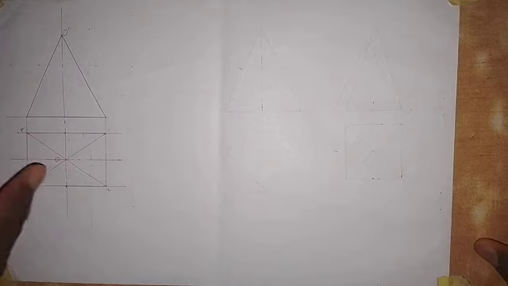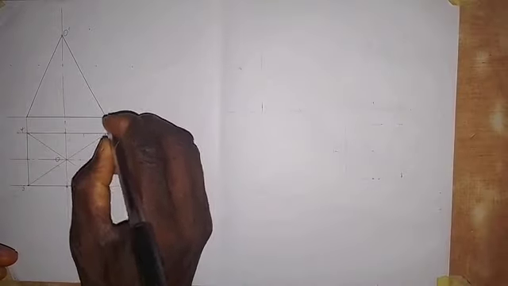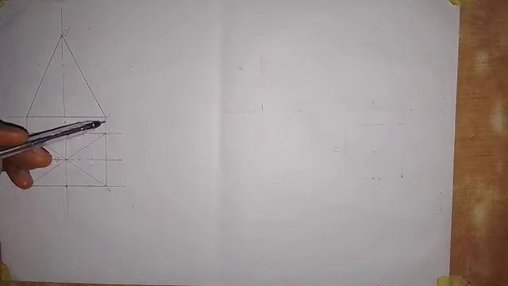to develop the surface of this rectangular base pyramid, because this distance O prime 1 is not the true length that we can make use of to produce the surface development of this rectangular base pyramid. So we need to find the true length.